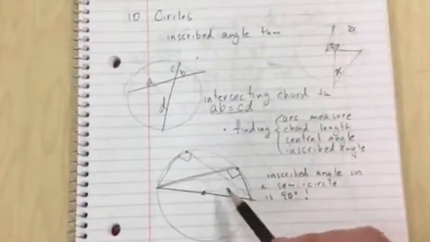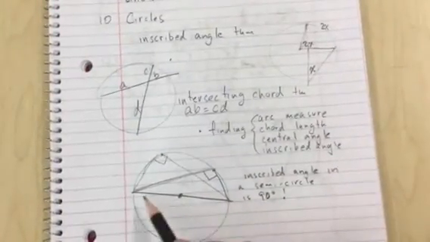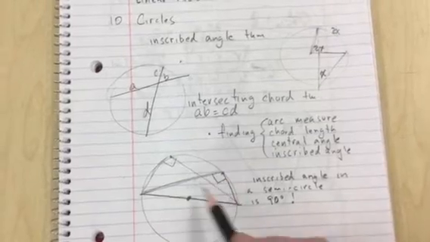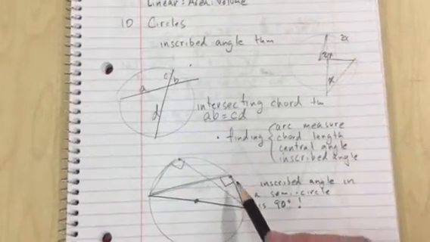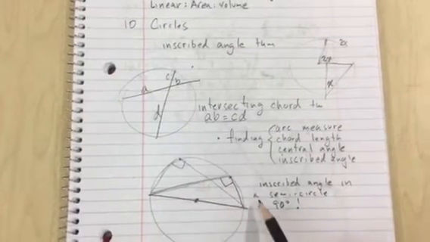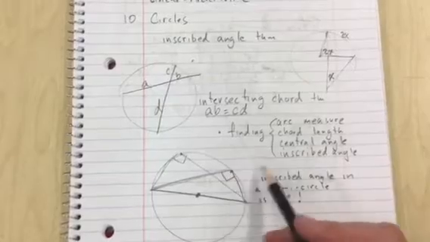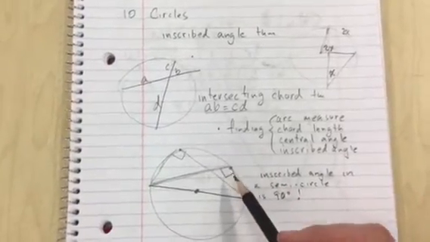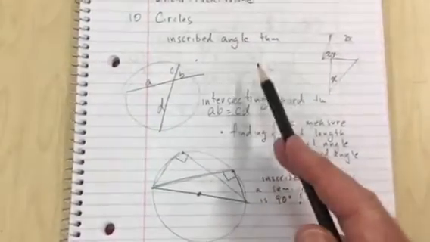There's one special case of that, before I get to the other thing, about an inscribed angle in a diameter, or that is in a semicircle. All right, if you have an inscribed angle intercepting a diameter of a circle, that angle is 90 degrees. That's not a different thing. That's just a special, very important case of the inscribed angle theorem.